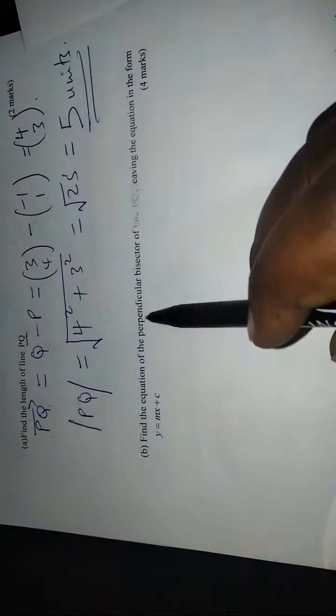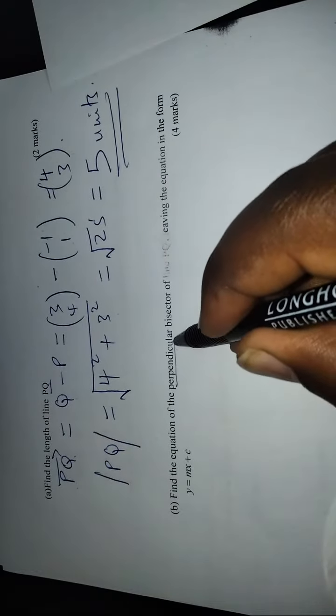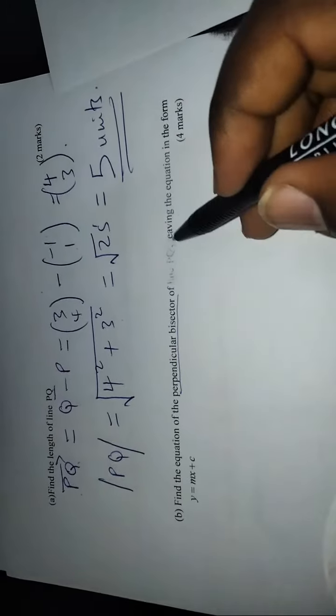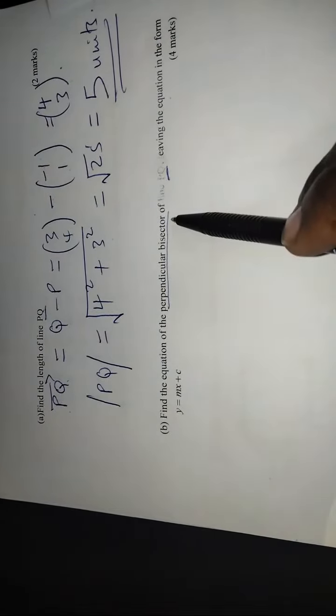Next, we are told to find the equation of the perpendicular bisector of PQ, leaving the answer in the form y equals mx plus c. Find the equation of the perpendicular bisector.